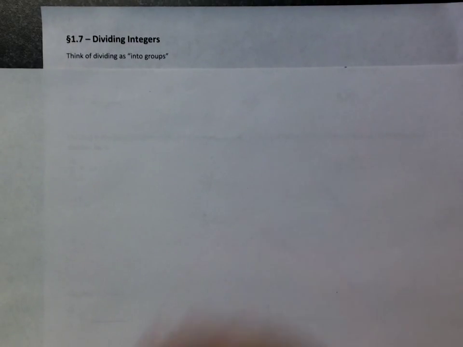So section 1.7 is about division. Division is dividing things into groups. So multiplication is putting groups of things together. Dividing is taking those groups back apart.